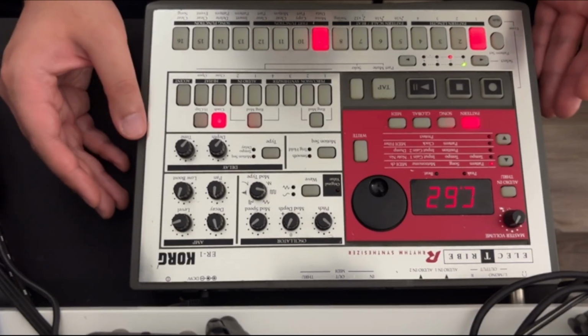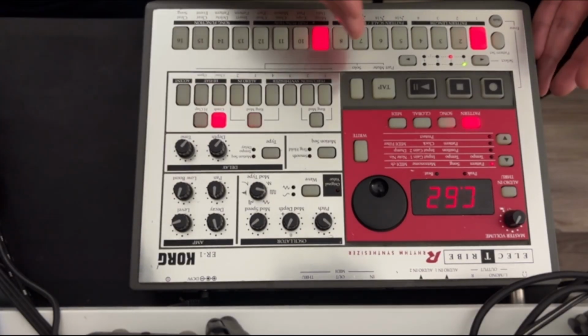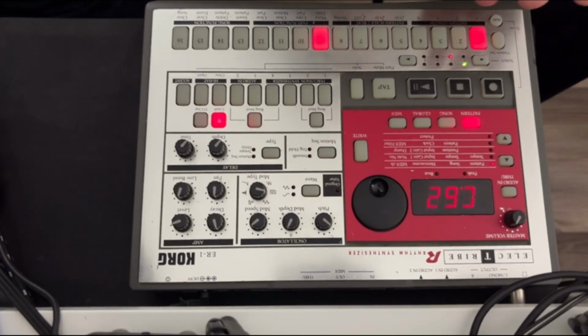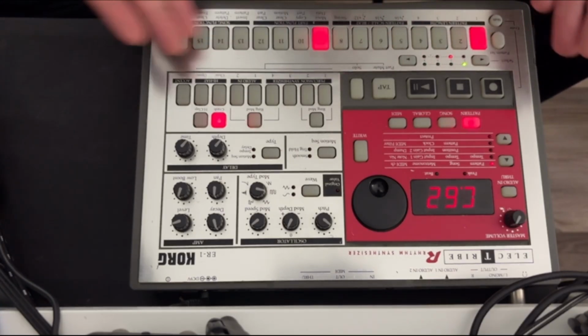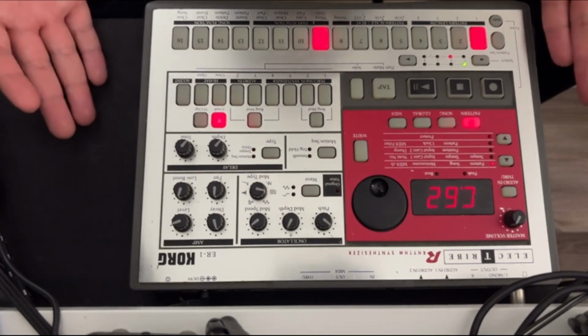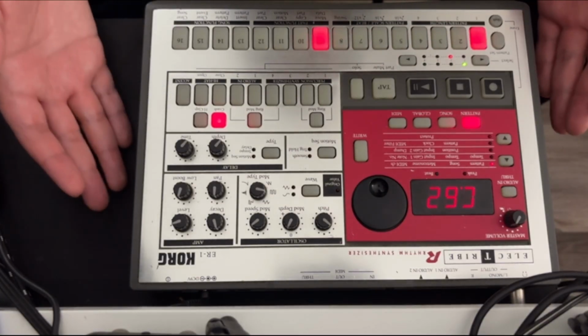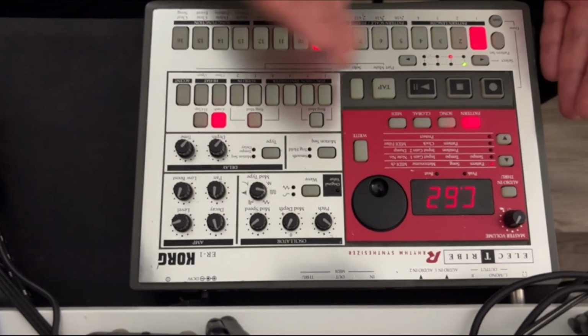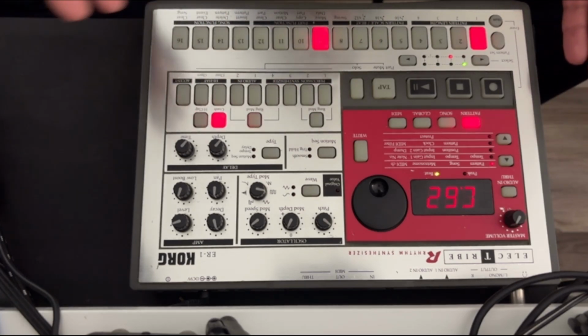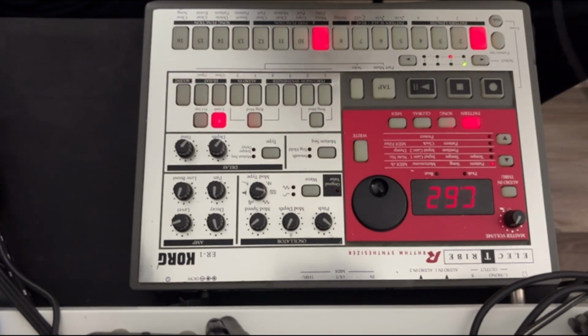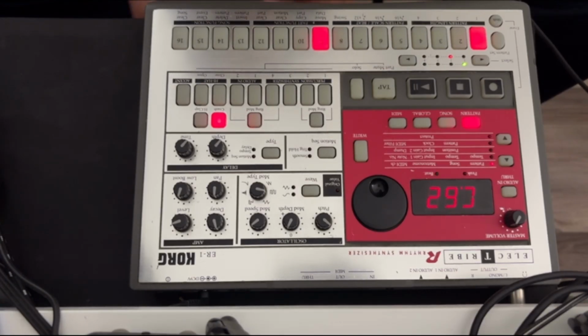And hopefully this was a helpful demonstration on how to use a drum machine, an old classic drum machine. They're super fun. Honestly, owning one, I feel very lucky. If you have one of these, man, you've got something to really focus on and kind of master.